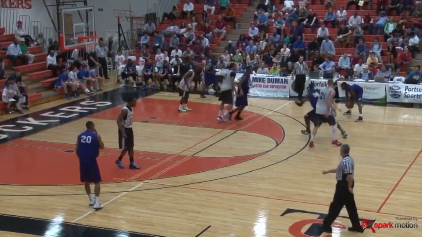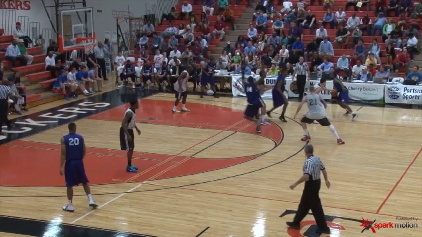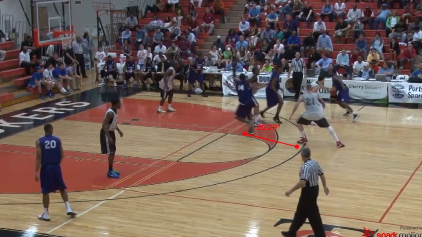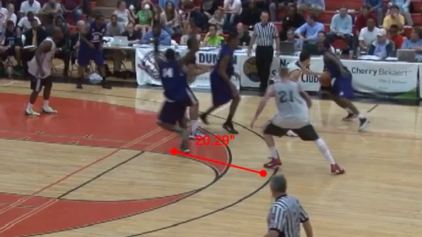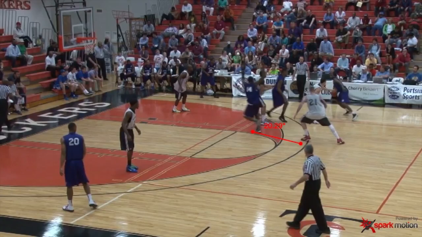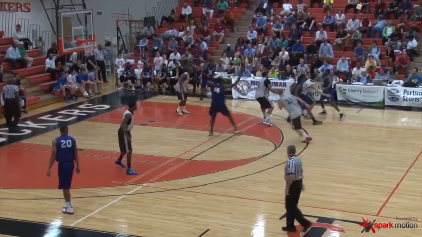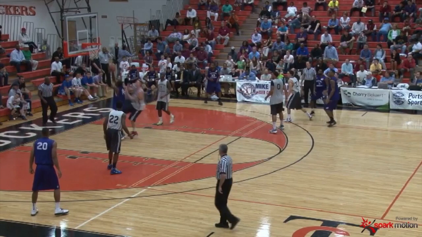Here, Odi Anosike comes over to set a screen and slips it, and to be able to help out his guard on the ball screen, Nick Minerath from Detroit hedges as he should. But with the slip, Anosike is now starting off, and he almost gets a 2-foot head start to the basket from him. Ramon Galloway gives him a great pass, but Minerath hustles and gets it back for the block.